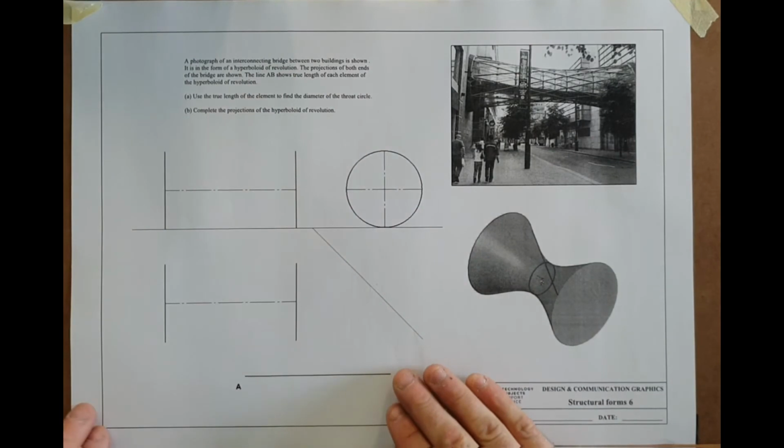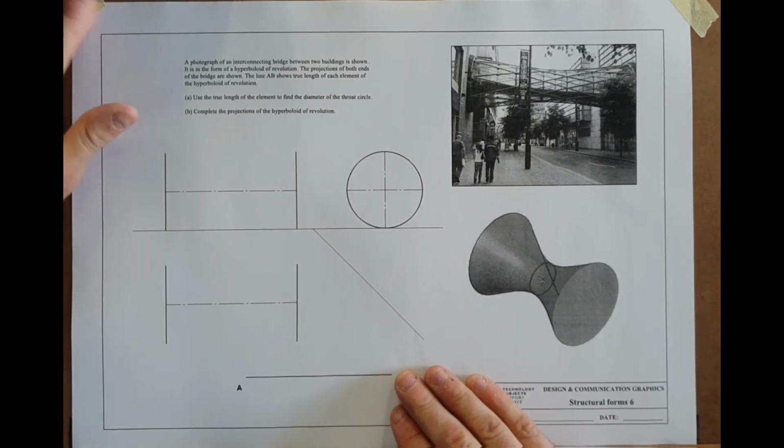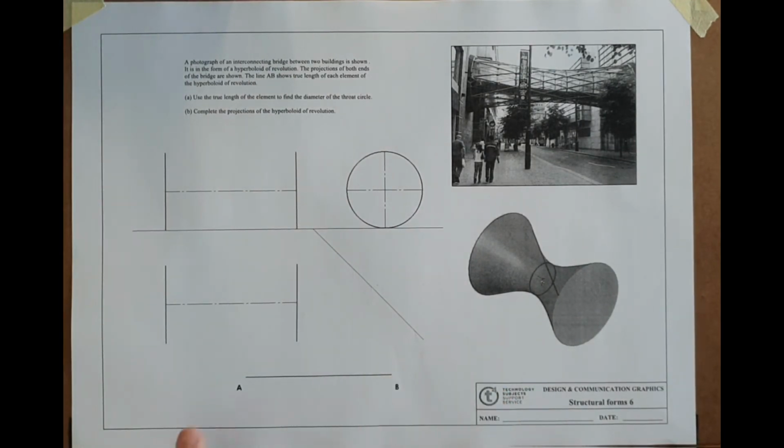And here in sheet number 6 we are moving away from cuts for a while, and we're back to kind of a real style question, but it's just turned the opposite way this time. What we're asked: a photograph of an interconnecting bridge, very cool, very architectural, between two buildings is shown. It's in the form of a hyperboloid of revolution. The projections of both ends of the bridge are shown. The line AB shows a true length of each element on the bridge. Use the true length of the element to find the diameter of the throat circle.